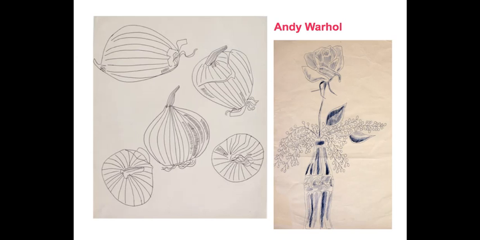In the 1950s, Warhol used this blotted line drawing technique and defined his signature style for his commercial work. He filled many sketchbooks with drawings like these, mostly done in ballpoint pen, of friends and still life.